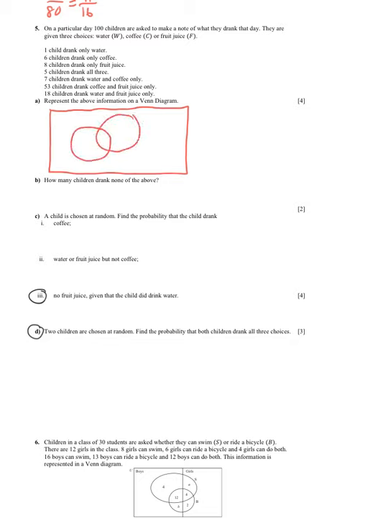You're going to get your circles going, and then we'll label them. Our total sample size is U. We'll do water, coffee, fruit juice. But they say one child drank only water. So that makes it very clear. Only one in that category.